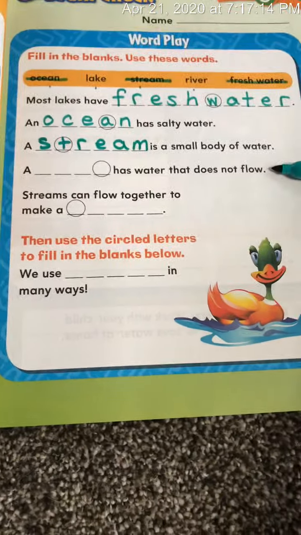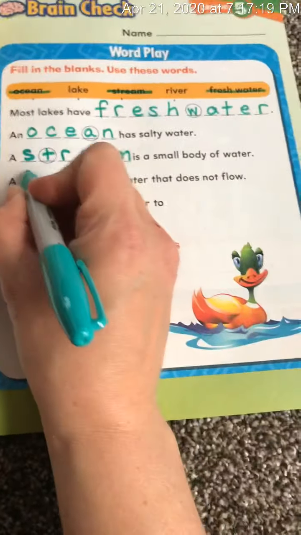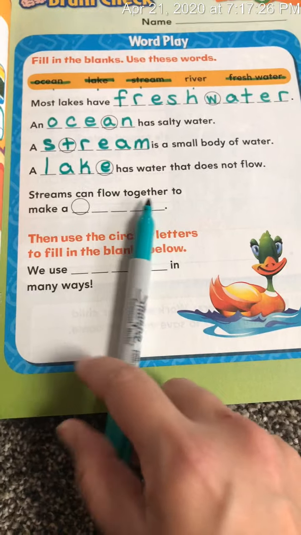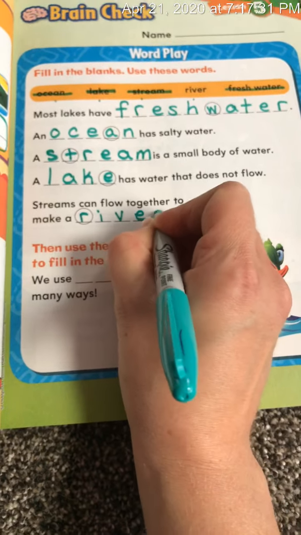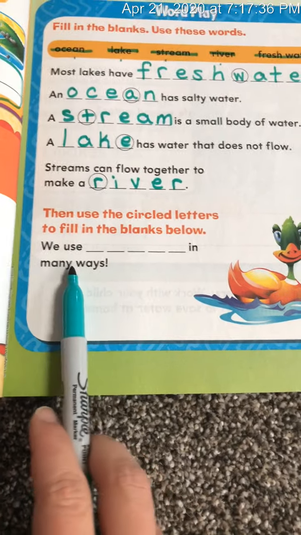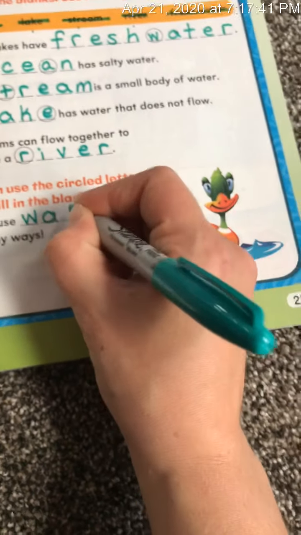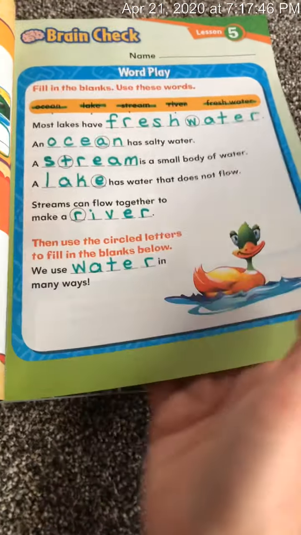Then, a blank has water that does not flow. Well, we have a lake and a river left. And I know that rivers flow, so it has to be a lake. And the last one, streams can flow together to make a river. Now we're going to use all those bubble letters and answer our question down here. We use blank in many ways. We use water. Awesome.